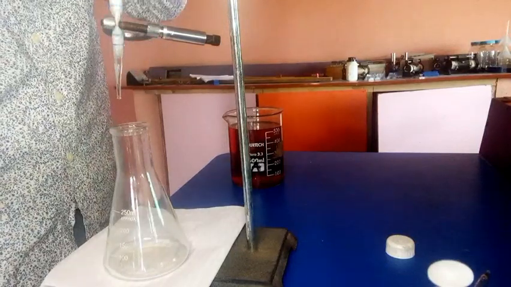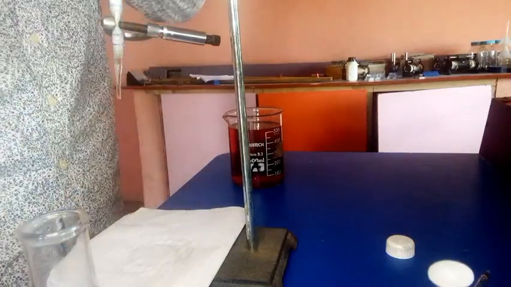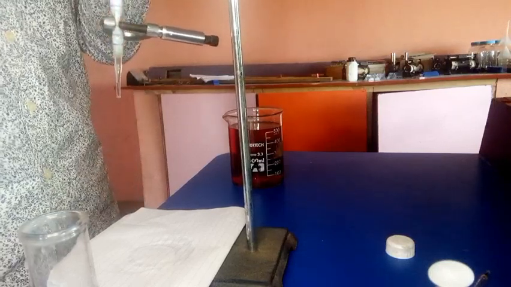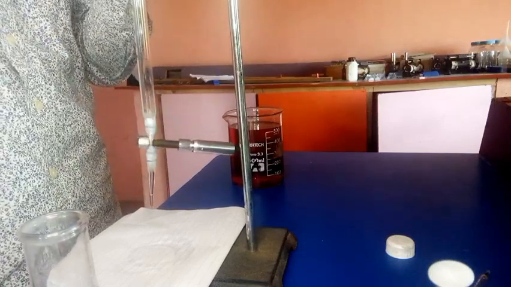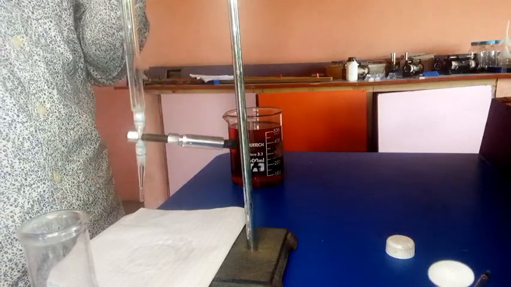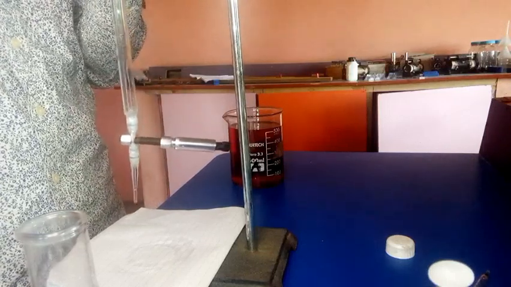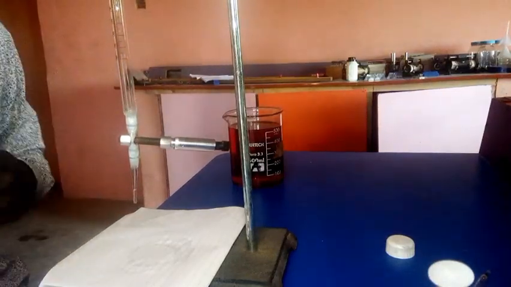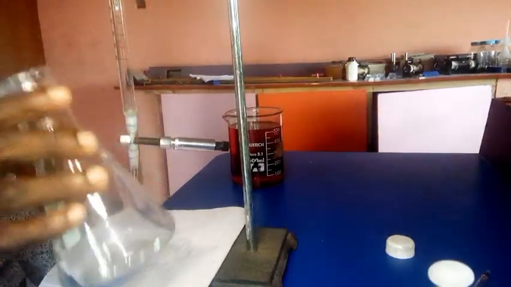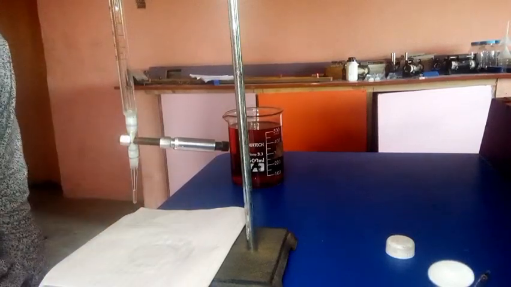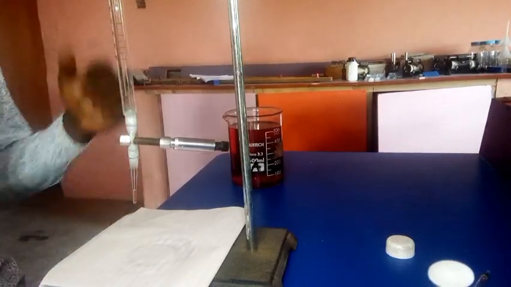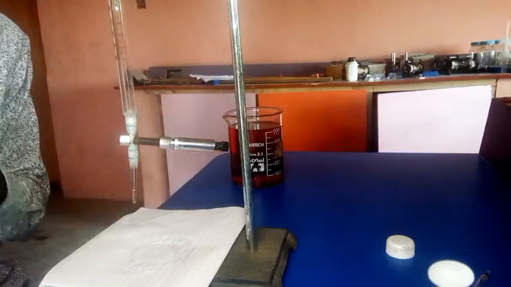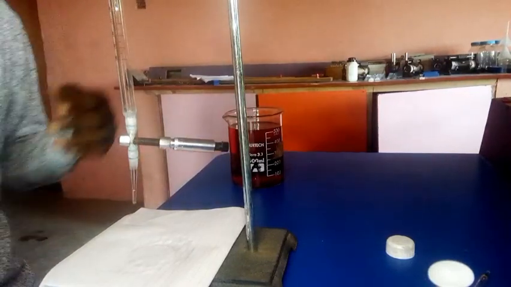Let me bring it down a little bit for you guys to see how it is being filled. When filling your burette, ensure the conical flask is not under it, so that there won't be a drop of the solution meant for the burette into the conical flask, to avoid any error in the volume you are meant to get.